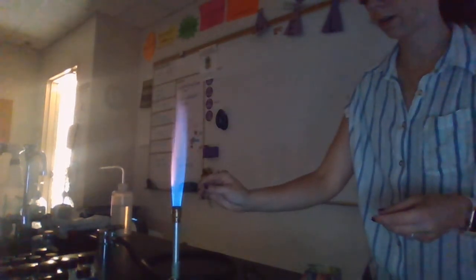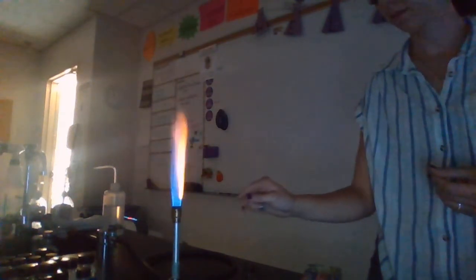Light purple color for the 4th one. And then we have number 5. All right, here's our 5th one. Ooh, bright orange for number 5. 5 is a bright orange flame.